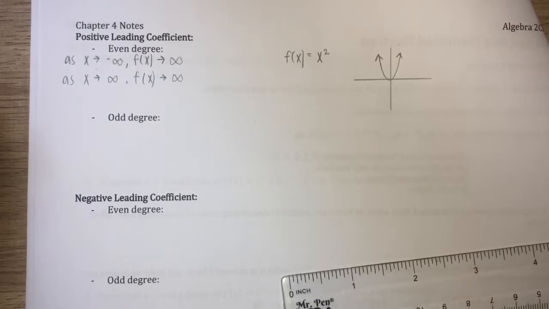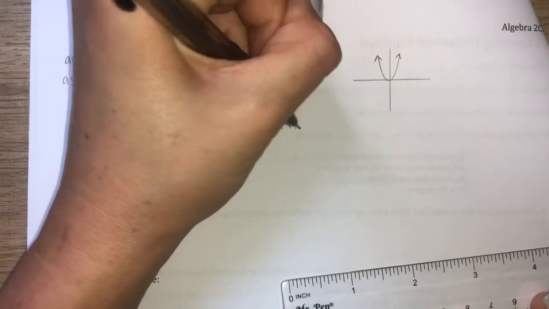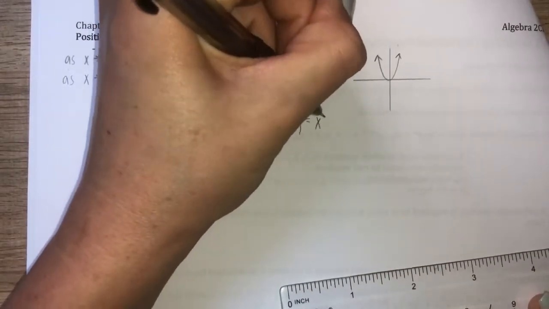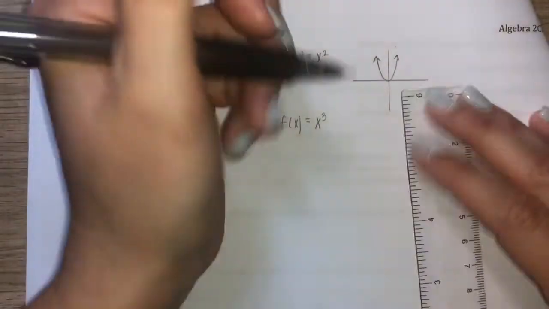And then if you have an odd degree function that also has a positive leading coefficient, the graph will look a little different because it's going to finish going in different directions. So a good example of this would be f of x equals x cubed. You could even use just f of x equals x, because x to the first power, that's still an odd degree.